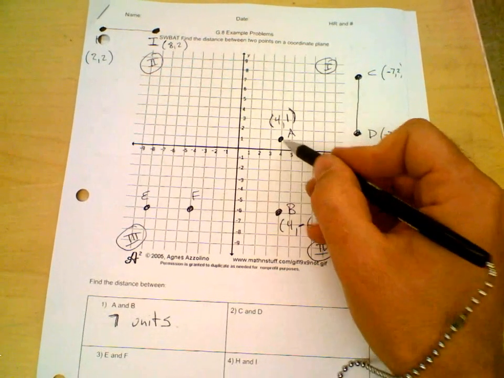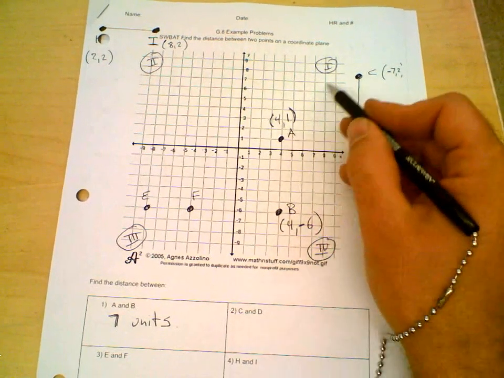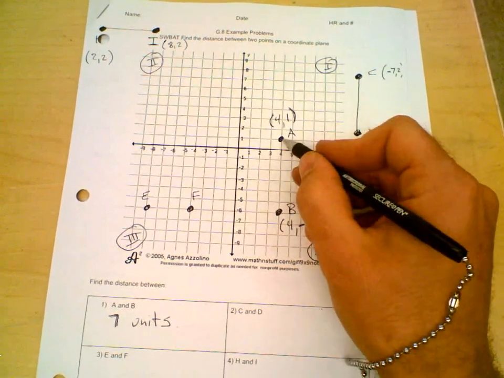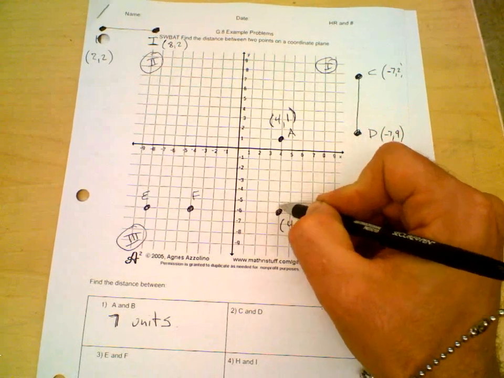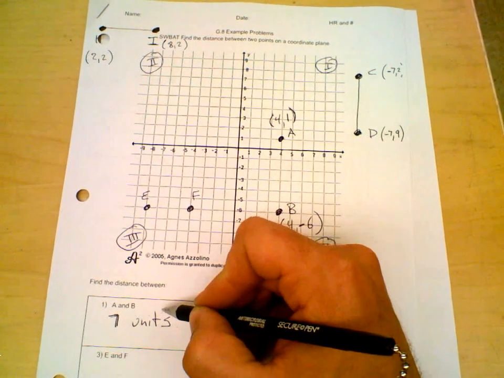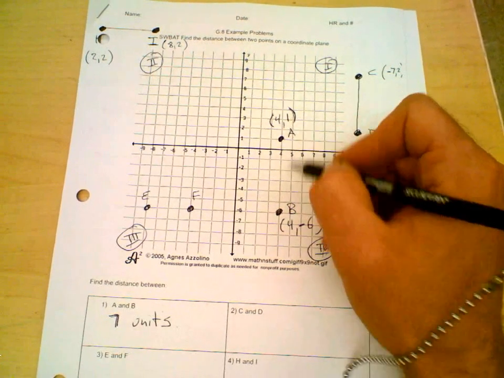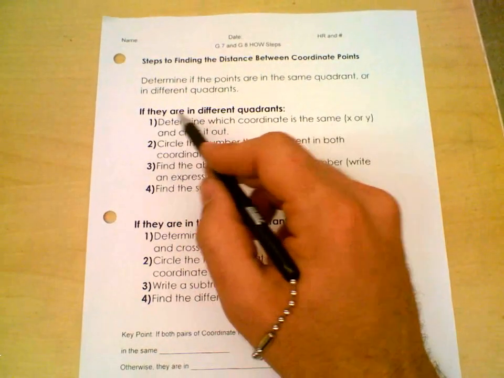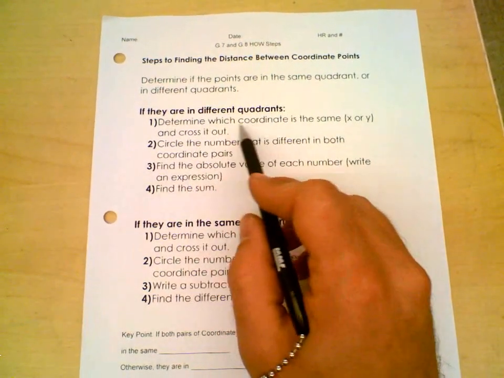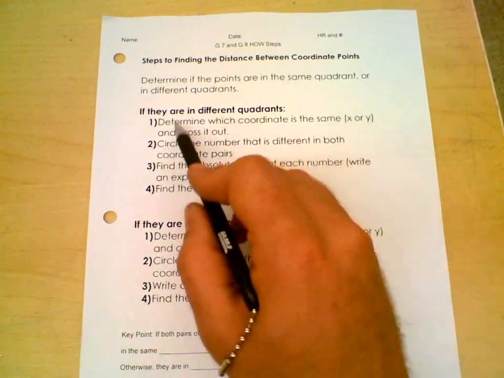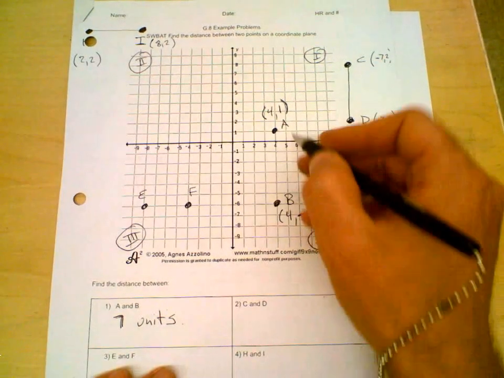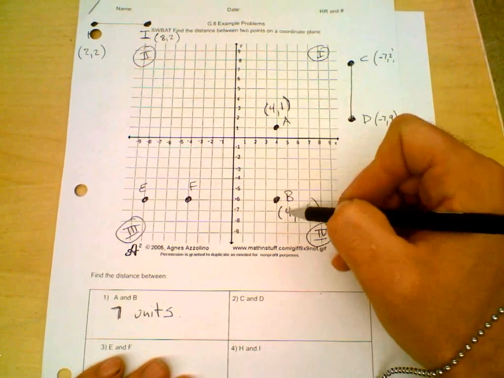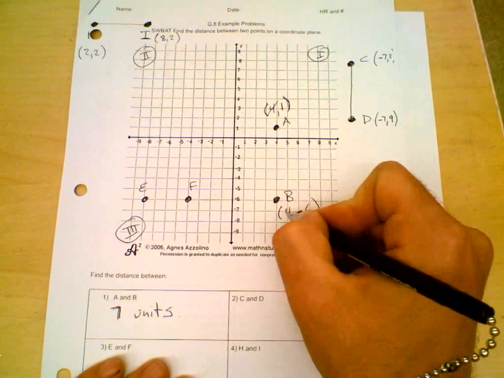So if your points are in different quadrants, and we can see that A is in quadrant 1 and B is in quadrant 4, instead of just counting that there are 7 boxes between them, a faster way is to find the distance using our absolute value trick. So step 1, if they are in different quadrants, you determine which coordinate is the same, x or y, and cross it out. Which one is the same between these 2 sets of coordinates? It looks like they both have the same exact 4, so we can cross it out.